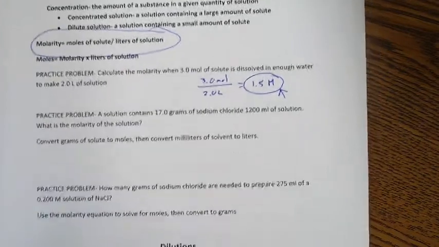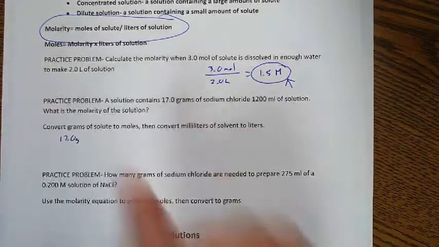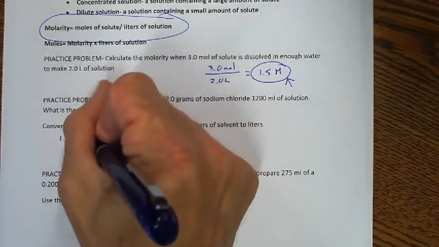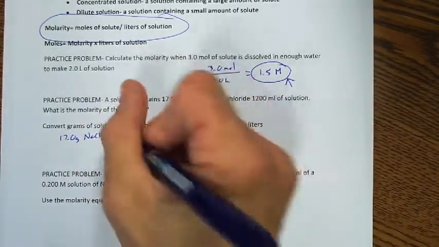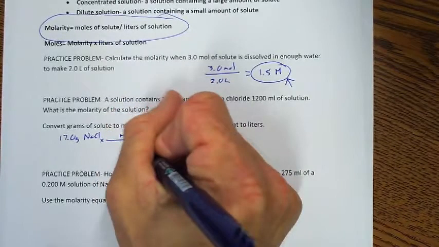The next problem: the solution contains 17.0 grams of sodium chloride in a 1200 milliliter solution. What is the molarity? Okay, the solute is in grams, but it needs to be in moles. And the solution is in milliliters, and it needs to be in liters. So we have to convert both of them to do this problem. Remember, it's always easy to convert from grams to moles. We've been doing that all year. So you have 17.0 grams of sodium chloride, which is NaCl. We're going to go to moles of NaCl over grams of NaCl.